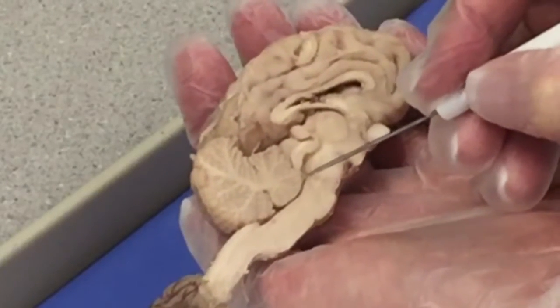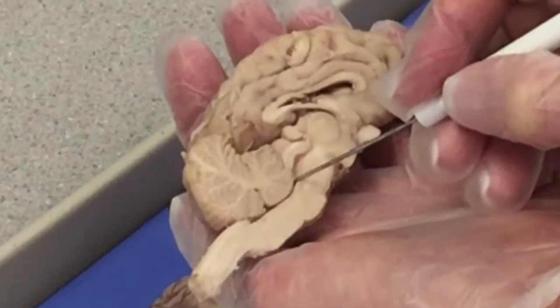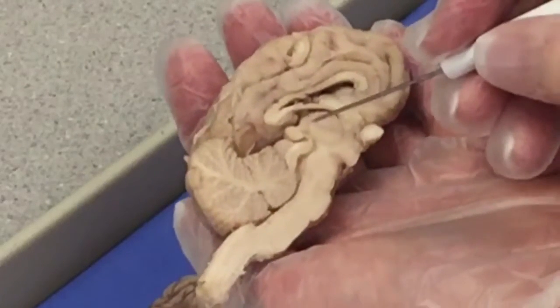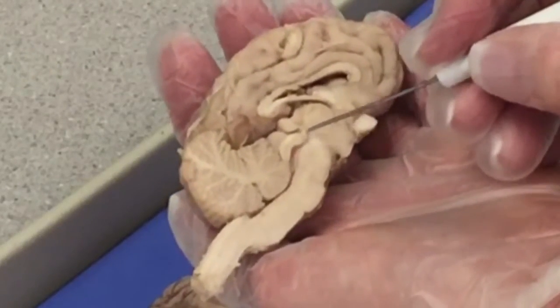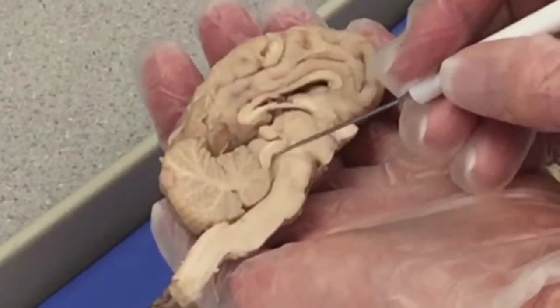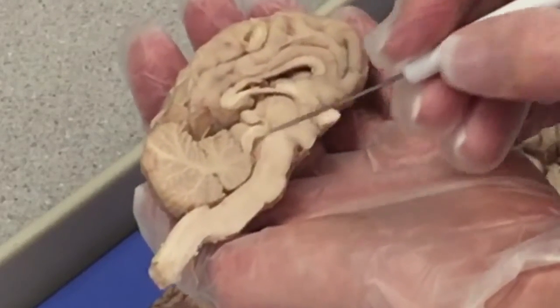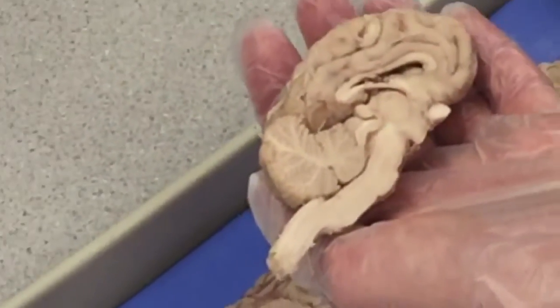The 4th ventricle is located between the cerebellum and the pons. The 3rd ventricle is connected to the 4th ventricle by way of the cerebral aqueduct, which passes through the midbrain. From this view, we can also see the arrangement of white matter and gray matter in the cerebellum. The white matter is arranged in this tree-like structure called the arbor vitae, and the gray matter is the darker tissue, which is called the folia.